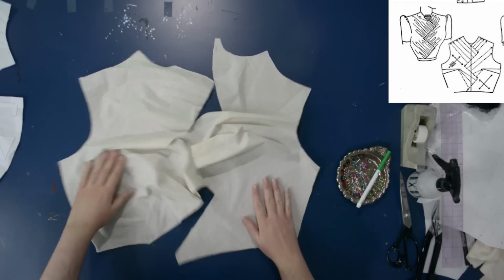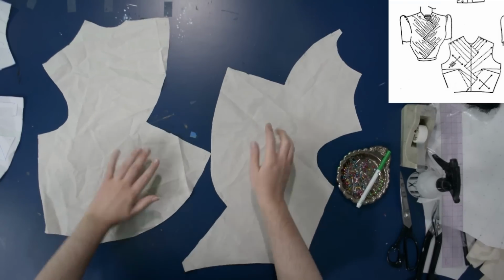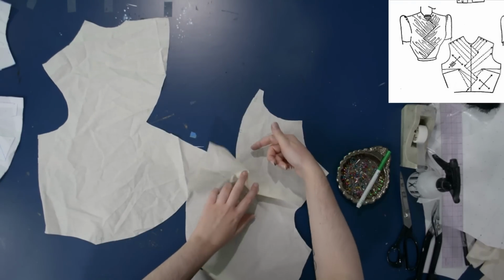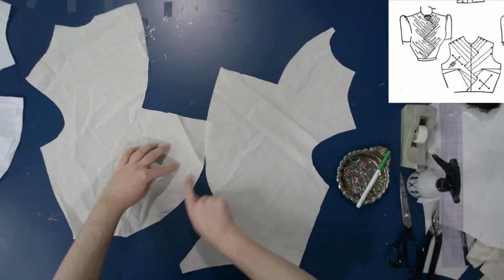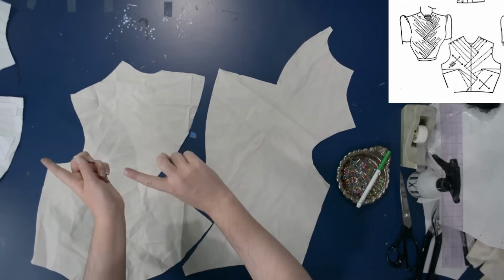Let's see. Along here I need 2 lines of gathering stitching. Along here I need my 2 lines of gathering. Here I need 2 lines of gathering, and here. So all the curved areas I need gathering. So let's go put those in and come back.